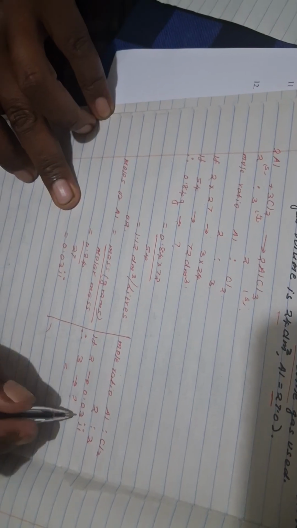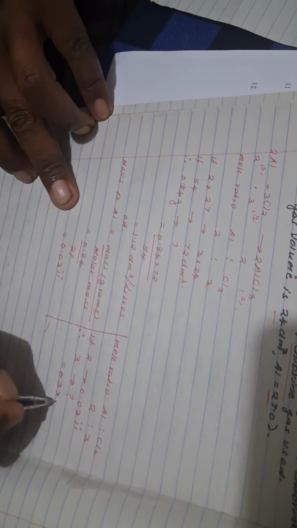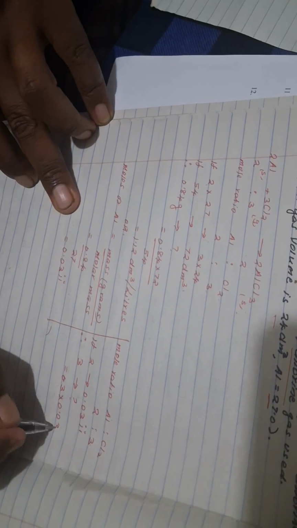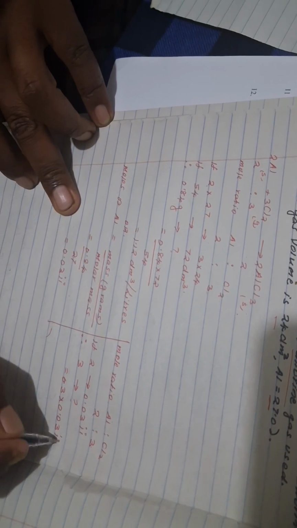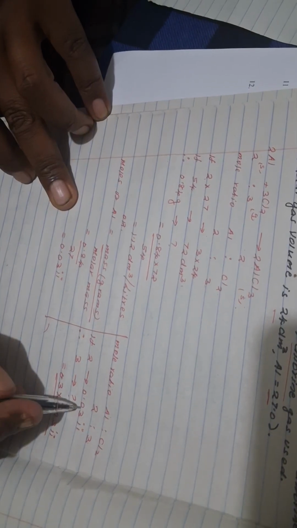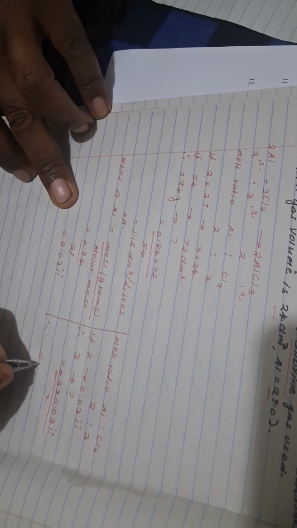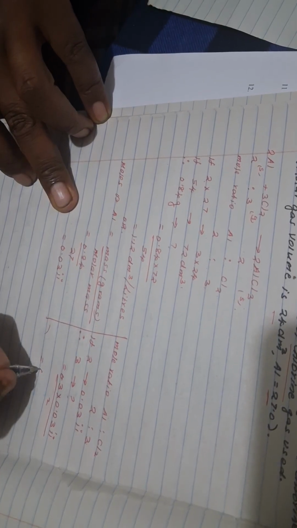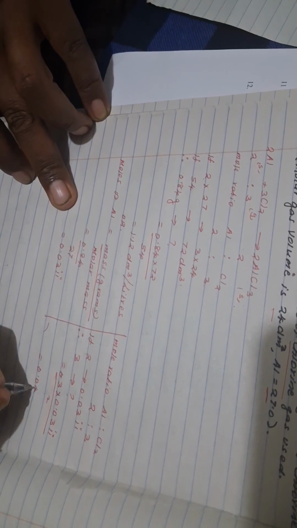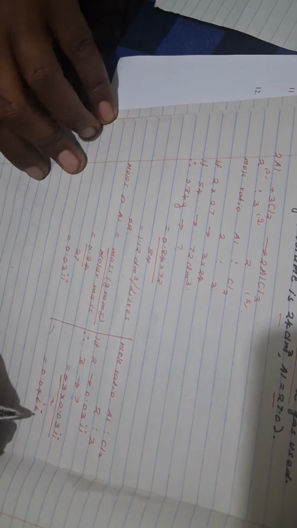So you do cross multiplication, 3 times 0.0311 recurrent. We divide by 2. We get 0.0466 recurrent.